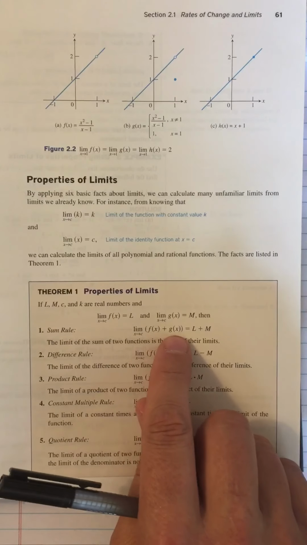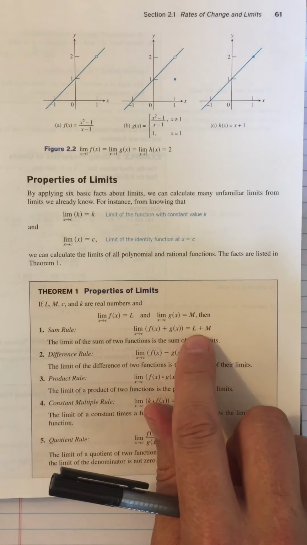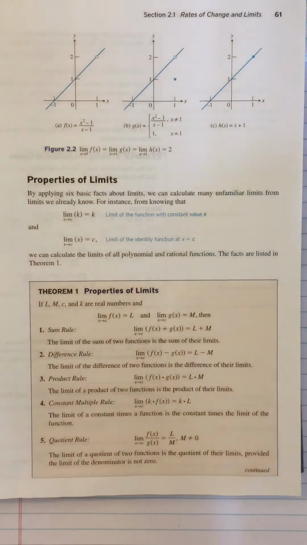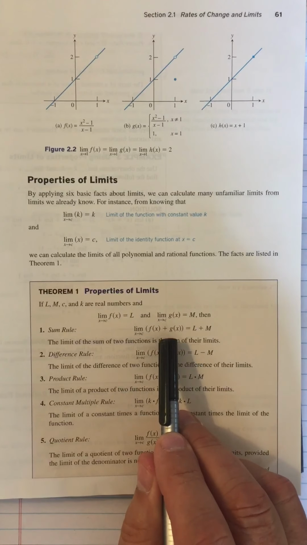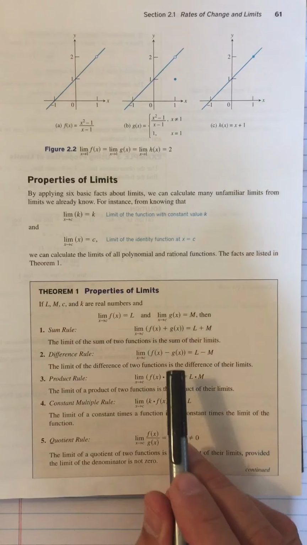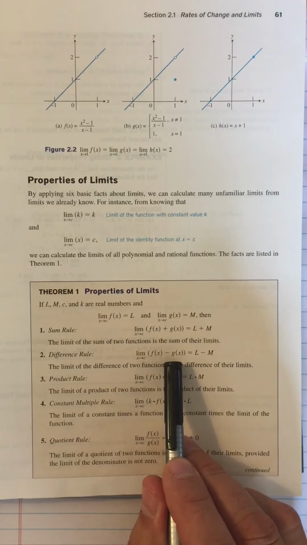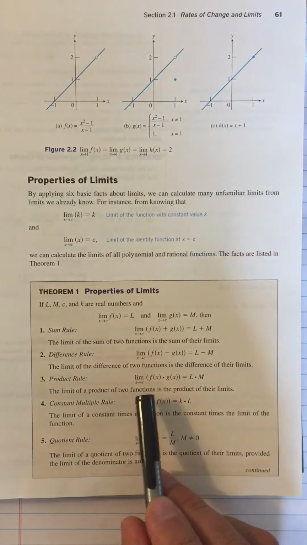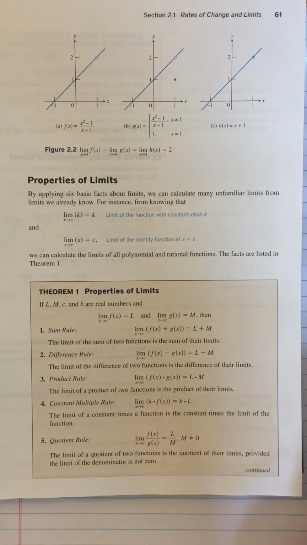All right, now we're going to go back to the properties. I mentioned when we were back on page 61 that I was going to keep coming back to these properties of limits. This is one example of that. One of the properties is this: if I have a sum of two functions and I take the limit, I can just add the limits. A nice way to say that is the limit of the sum is the sum of the limits. The limit of the difference is the difference of the limits. The limit of a product is the product of the limits, and so on. So these are properties that you can use.